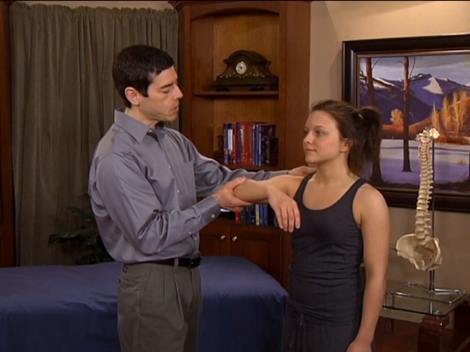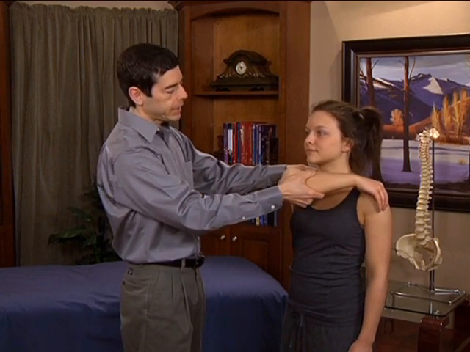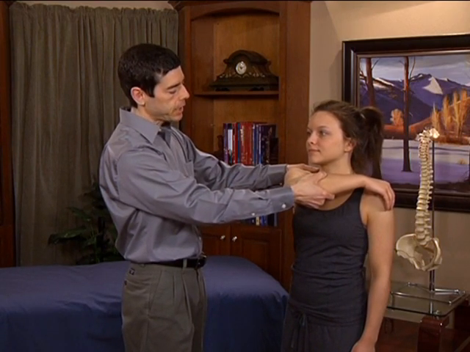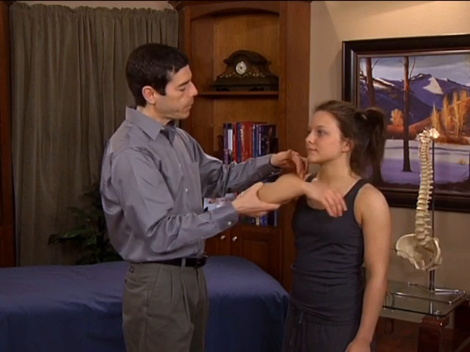Again, up in this position and fully horizontally adducted across the front side of the body. And if it's reproducing the same pain or discomfort right at that acromioclavicular articulation, this is indicative of possible shoulder separation or overstretching of the acromioclavicular ligaments.